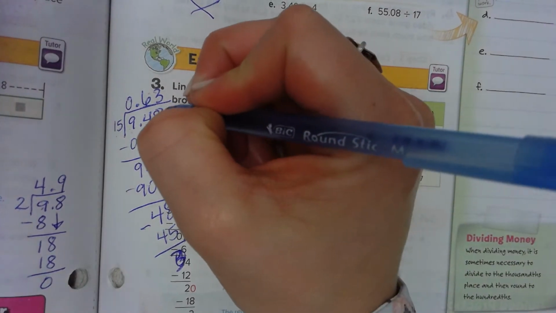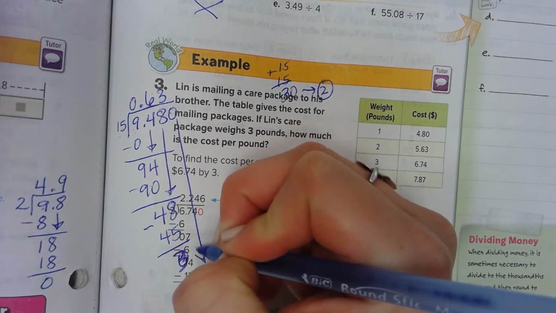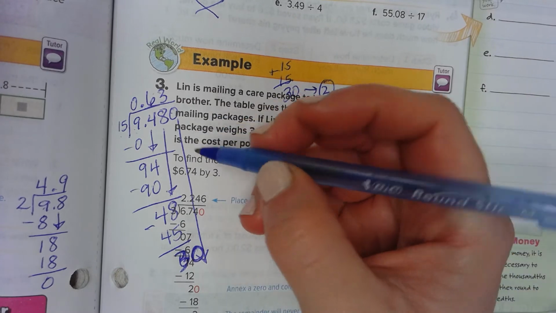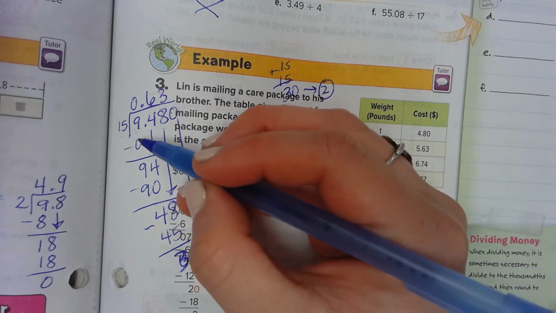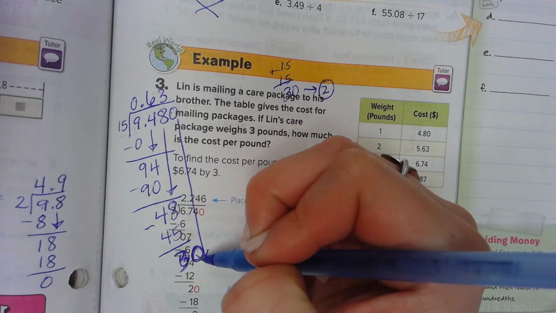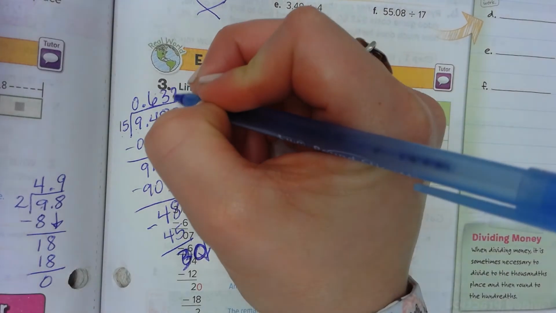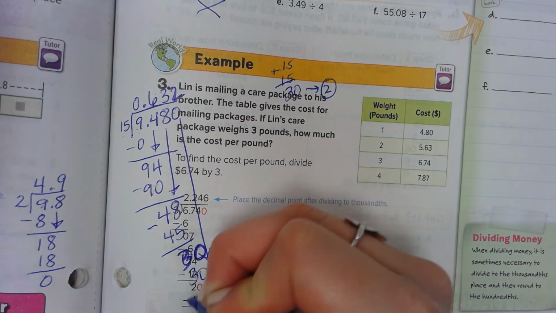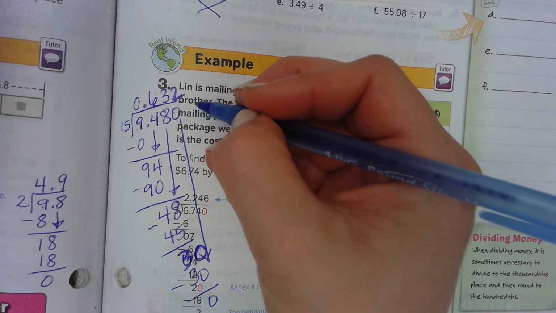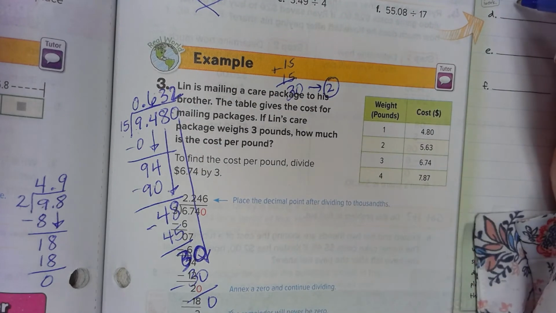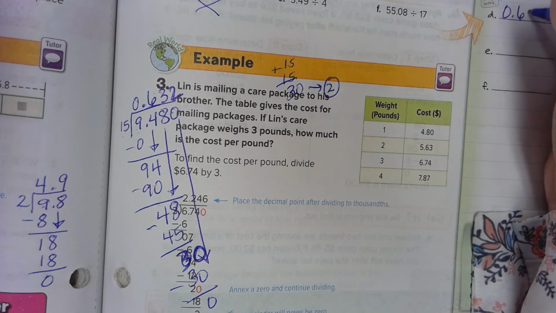So I need to add another 0 here. Bring down, oops, a little too far with my arrow. Bring down my 0 over here. And now I'm doing 15 going into 30. That's an easy one. That's 2. 2 times 15 is 30. When we subtract, we get 0. We're out of digits up here, and we're done with our answer. So that is 0.632.